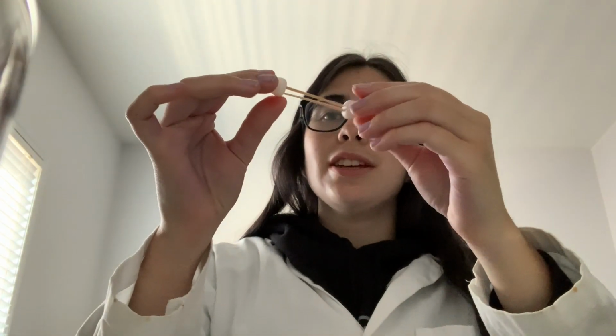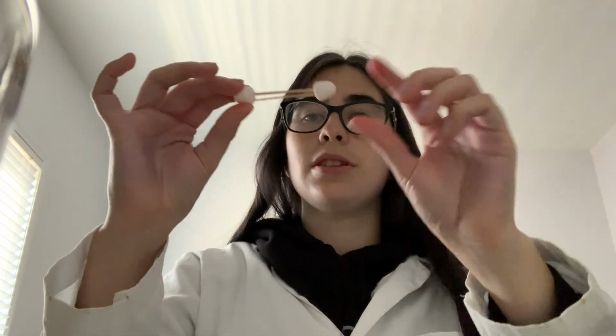As you can see, there's 2 of the same atoms, so those are oxygen atoms, and then they're connected by a double bond here. That's represented by the 2 toothpicks. So this is the exact molecule of the oxygen that is in the air. This is the oxygen that we breathe, and that's around us every day.